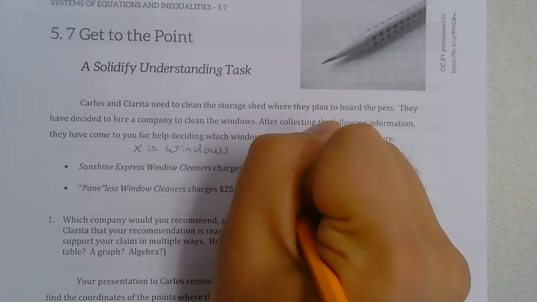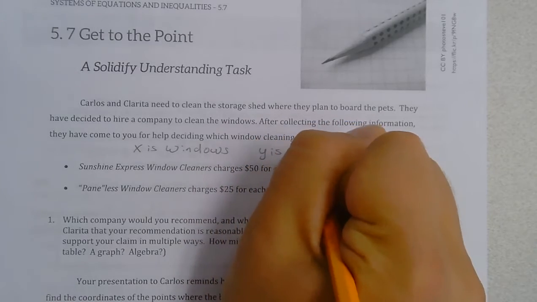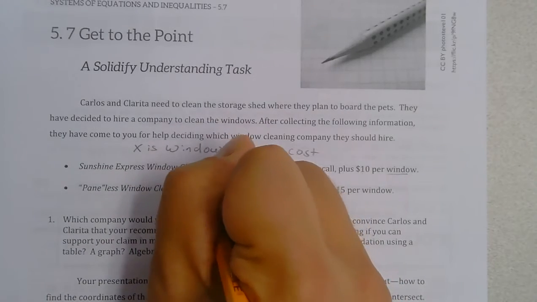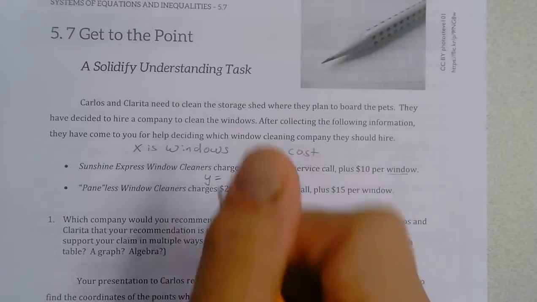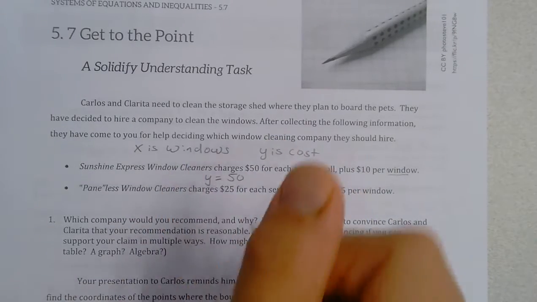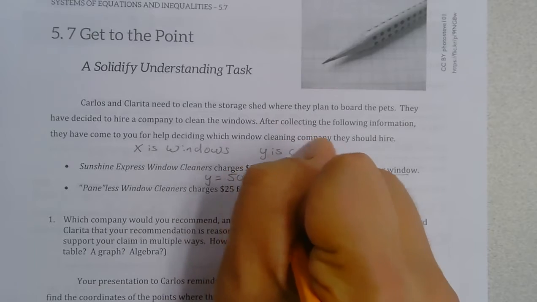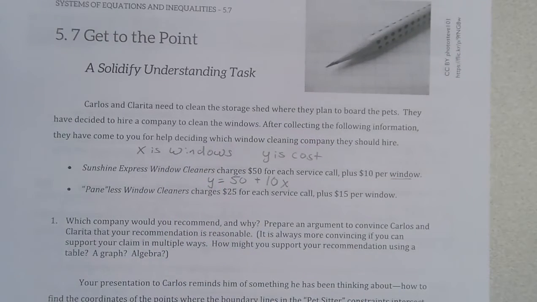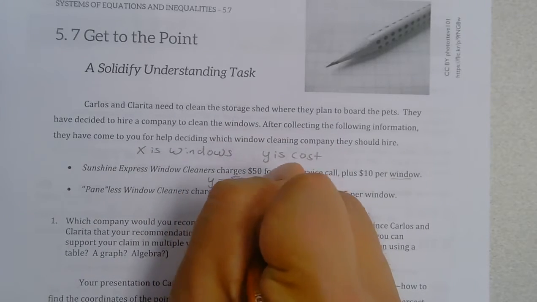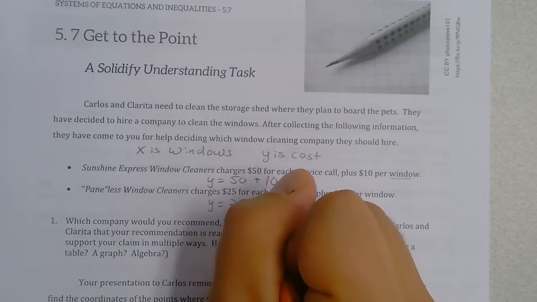And Y is cost. So if we look at Sunshine Express, we're going to say the cost is equal to $50 plus $10 per window. So plus $10 times X, because X is every window. Painless windows is $25 for a service call to come over. So Y equals 25 plus $15 per window.